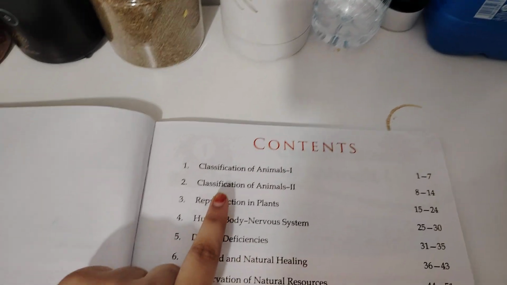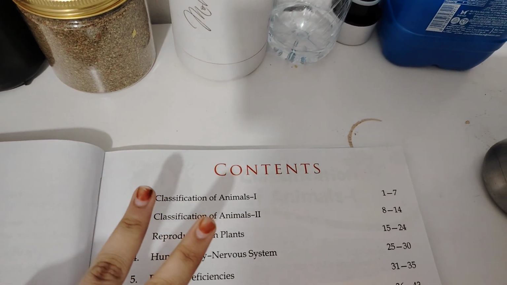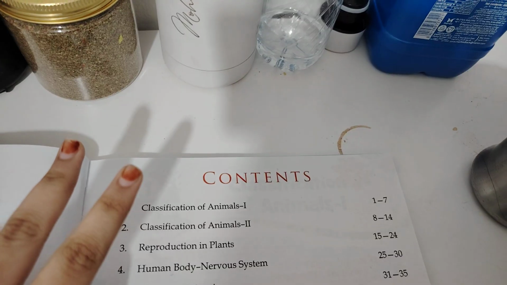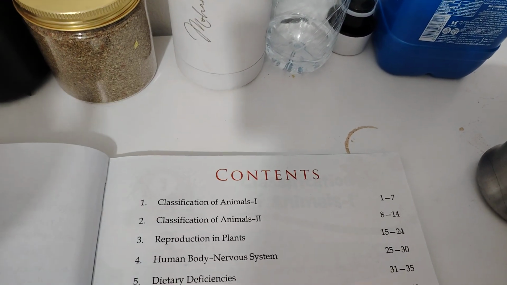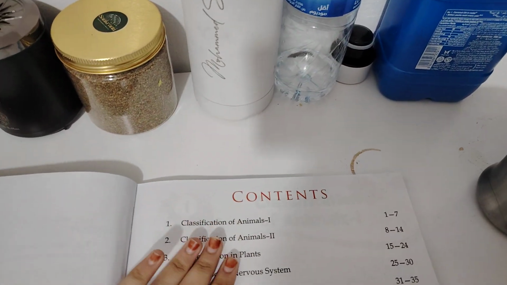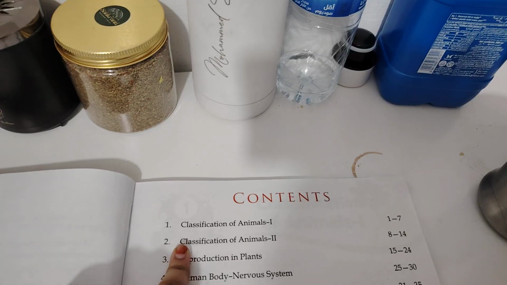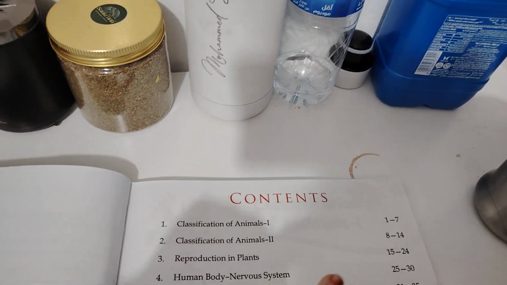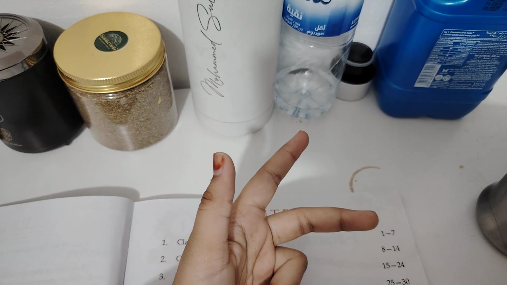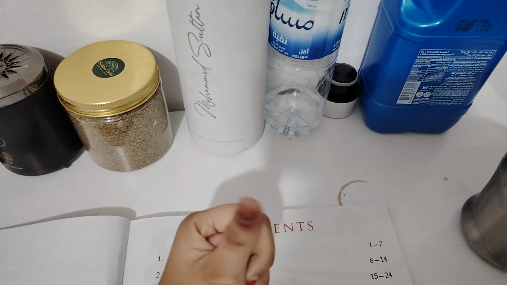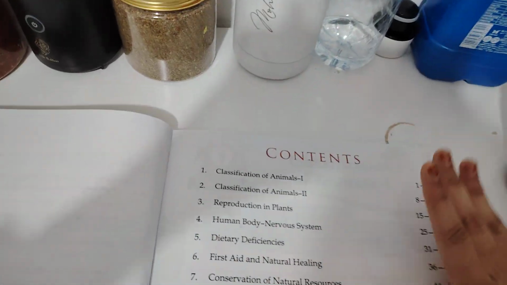Tomorrow we will study about classification of animals 2. Today I only taught these two pages. I explained these 2 pages just because I have to go somewhere. That's why tomorrow, or day after tomorrow, I will do part 2. I have to continue the 9, 10, 11, 12, 13, and 14 pages.